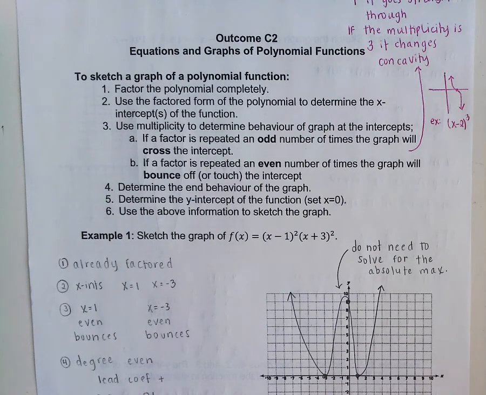So the key when you're sketching graphs of these polynomial functions is that the first step is that you must factor the polynomial. Factor it completely. So you're going to use synthetic division, you're going to factor it completely.